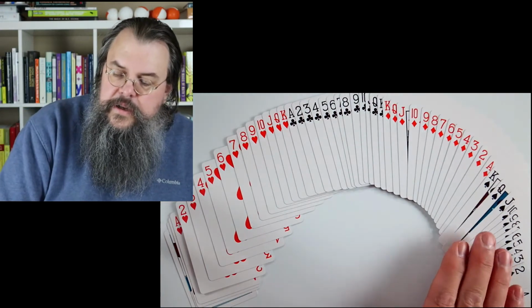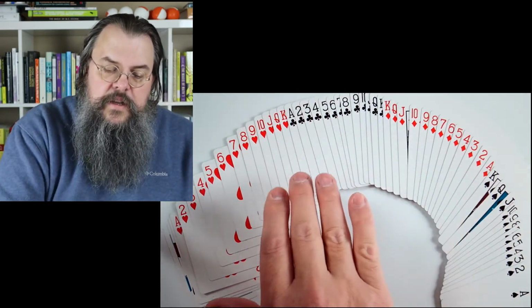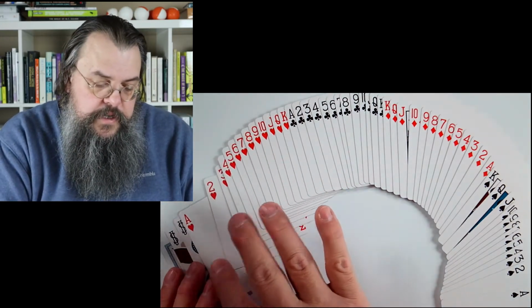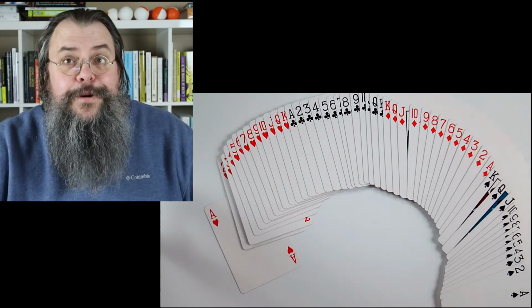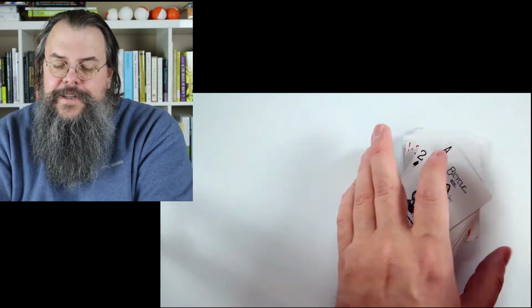Okay, spades, diamonds, clubs, hearts, ace to king, king to ace, king to ace. And we have some cards in the end, some jokers. We'll take the jokers out. You never want to work with jokers, right? All right, so here's our deck.